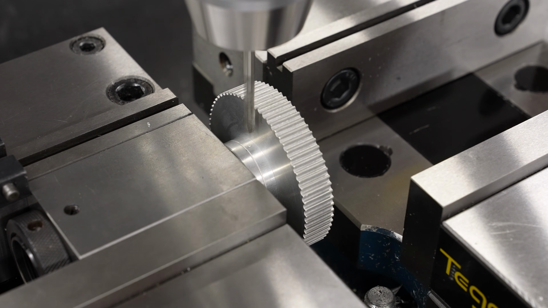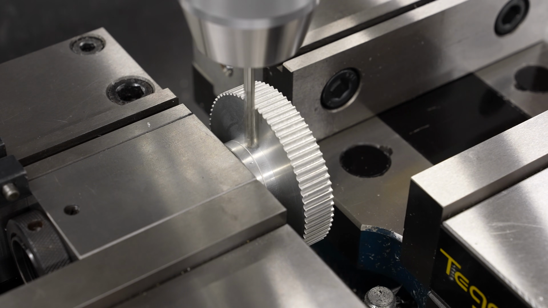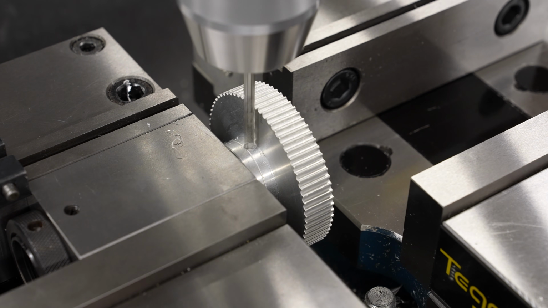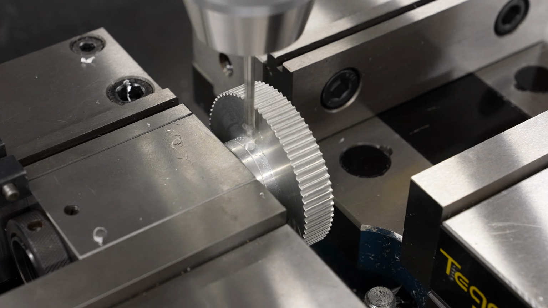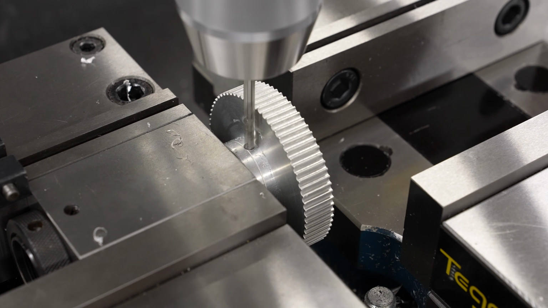Now this particular hole is for an M5 screw, and it's 2.6mm away from that pulley face, so it's very, very close. And there is no room for a spotting drill. So I'm going right to the tap drill size. I'm just starting it very carefully to make sure it doesn't wander, and then I'll push it through.